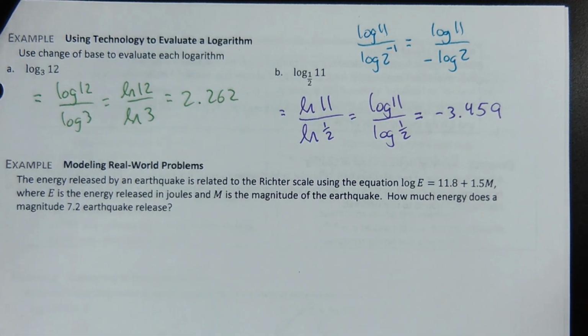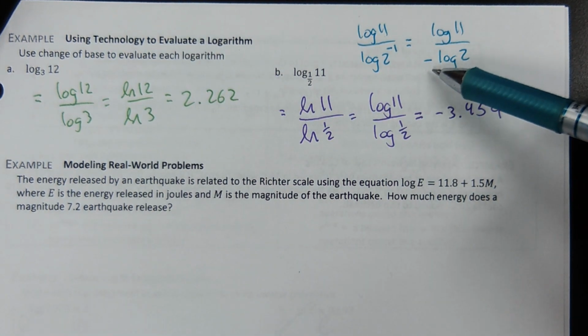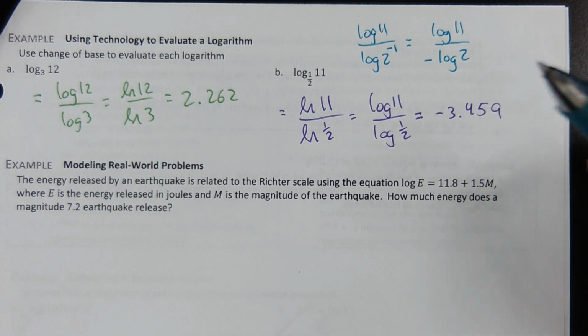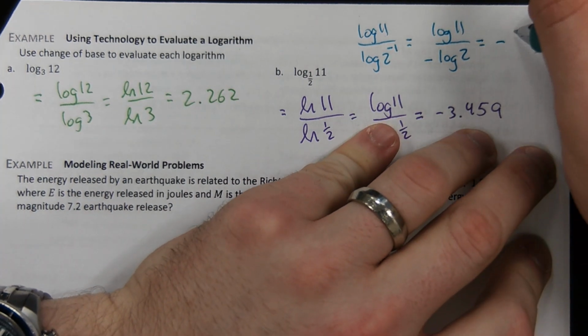If there's a negative sign anywhere in a fraction, in the numerator, in the denominator, or simply in the front, they all mean the same thing. It's a negative version of that fraction. So you could write it like this.